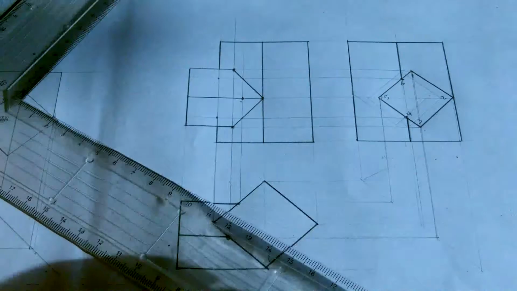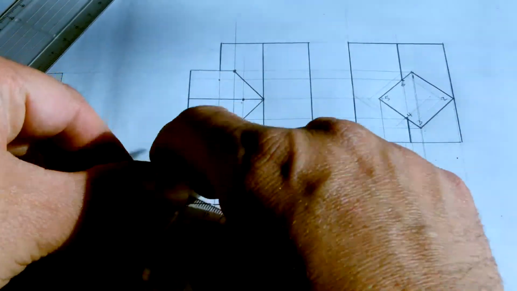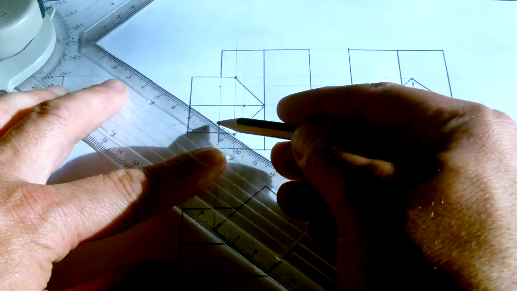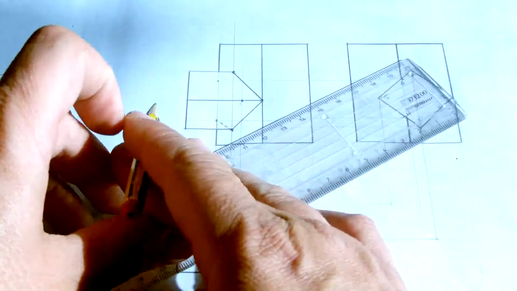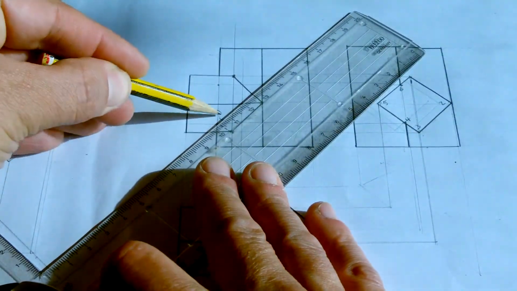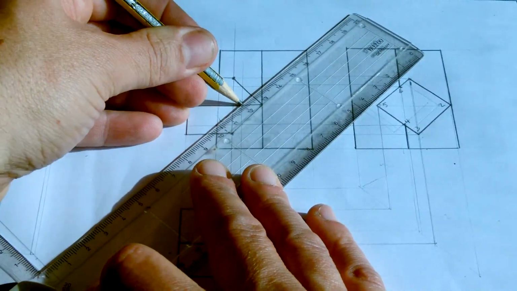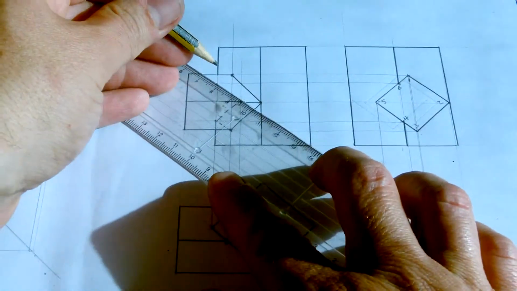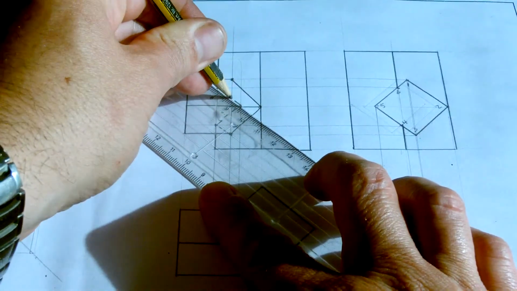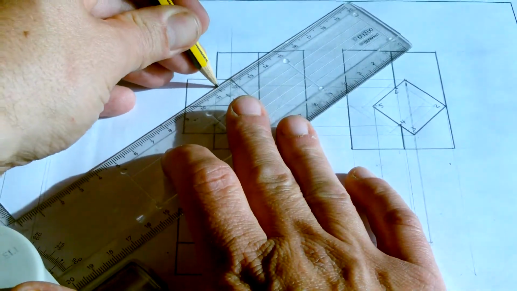So continuing the numbering 1, 2, 3, the first points I did, 1, 2, 3. This is point 4. This is point 6. And back to point 1.